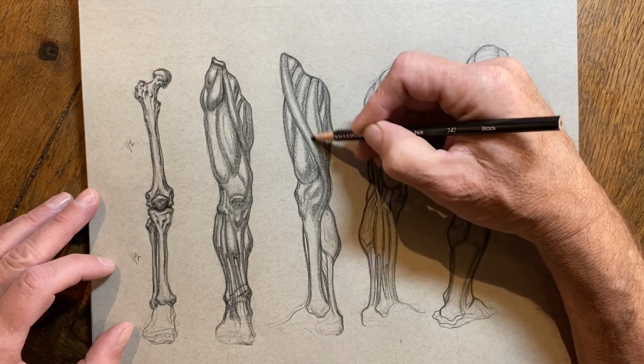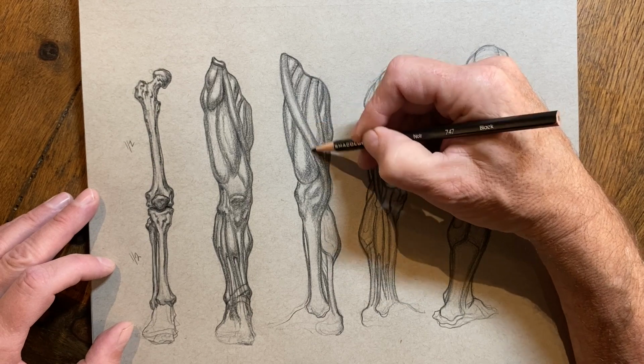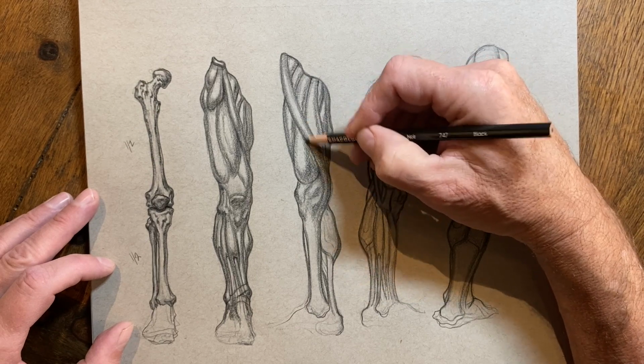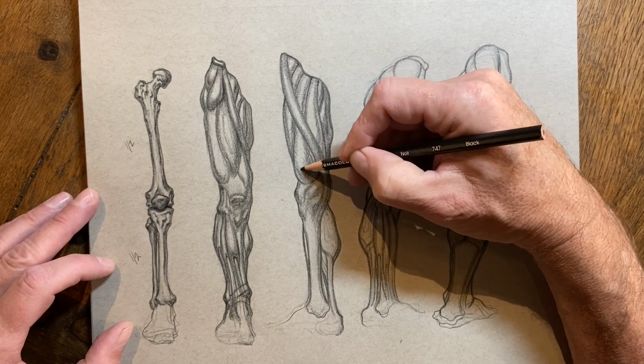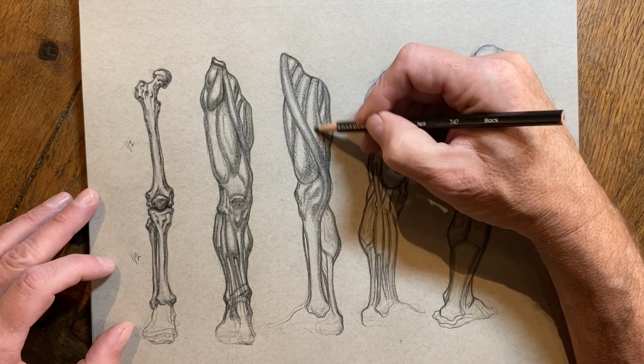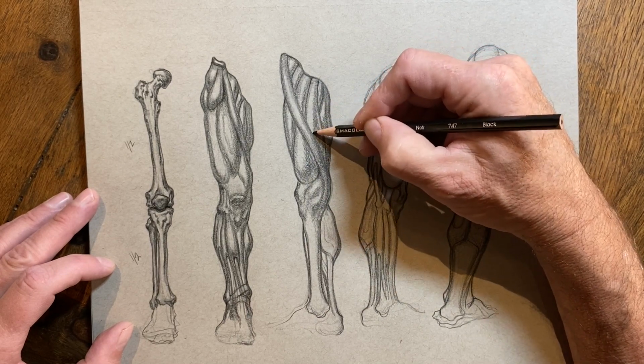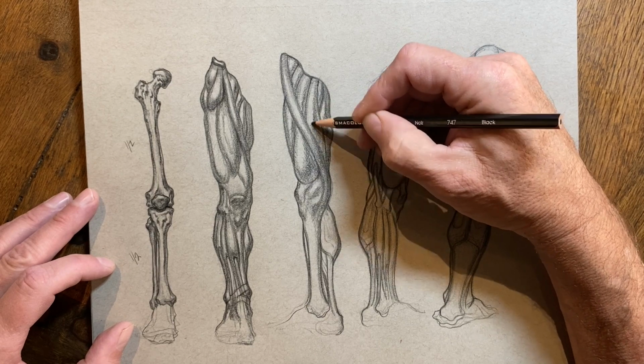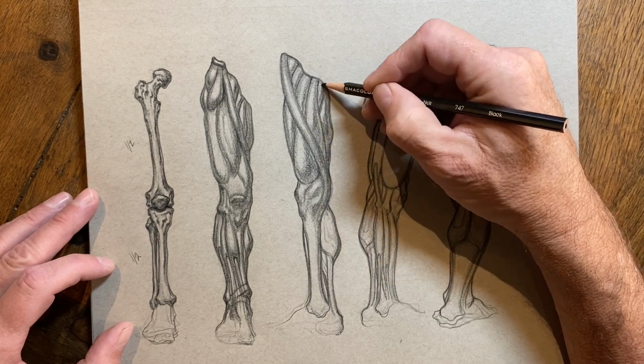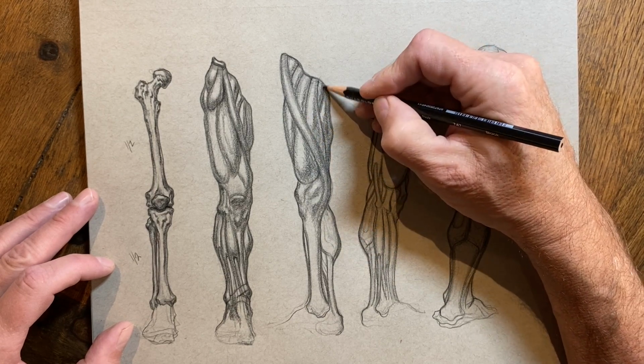And this part of the sartorius starts to wrap under. As it comes around, it starts to wrap under. So I want to make sure I have that tone on here so that we're keeping light on the top of the form. This adductor muscle, I want to make sure I get that plane in the appropriate place.